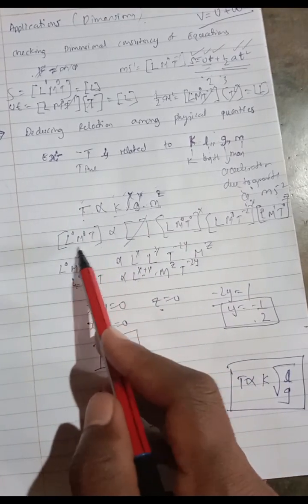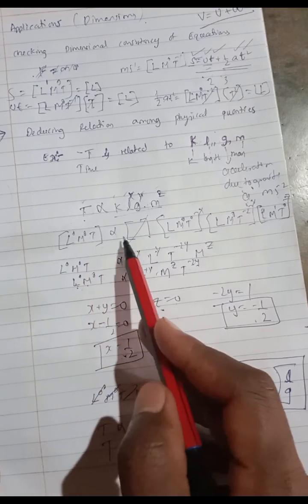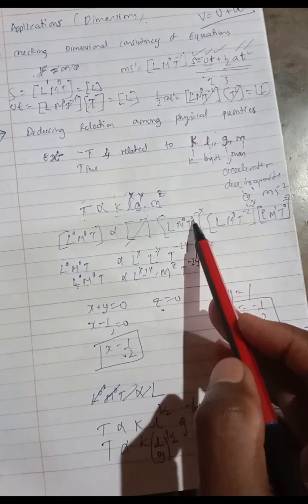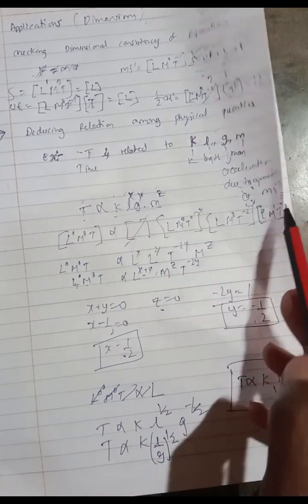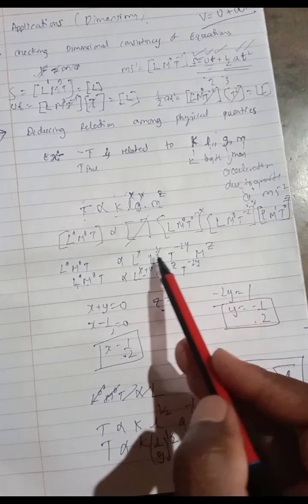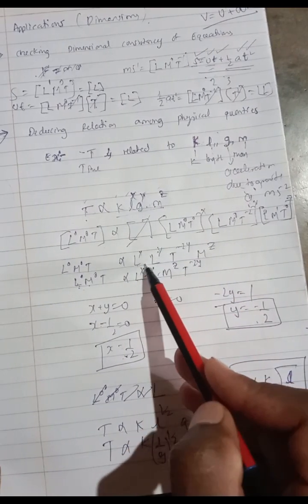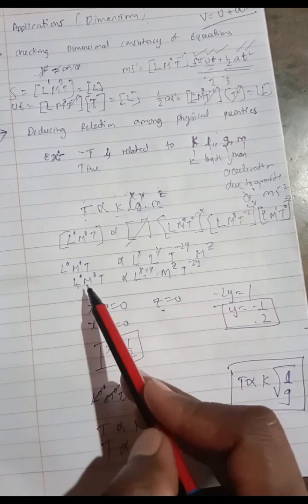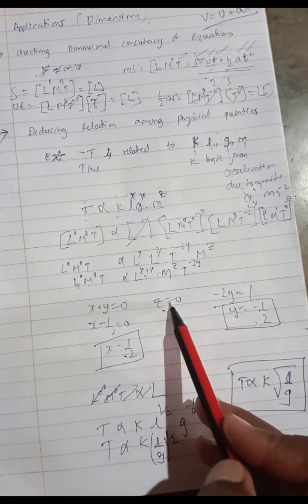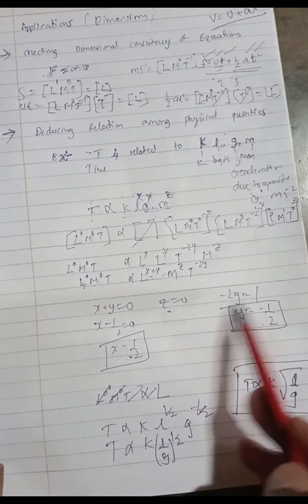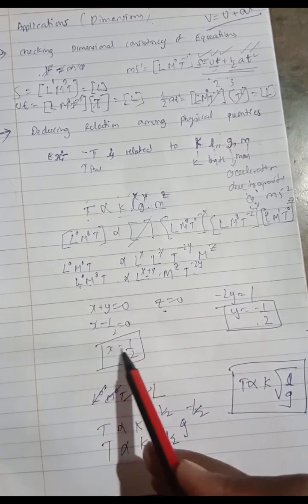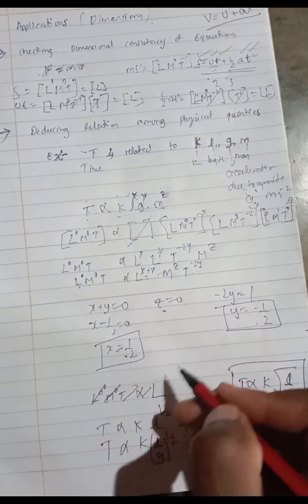And the dimensions of T will be written as L0 M0 T1, directly proportional to, and we are going to write all these dimensions similarly, raised to the power of x, y and z. If you multiply L to the power of x and do the mathematics, we get L common, x plus y, and M^z. To compare the powers between the right hand side and left hand side, you get x plus y is equal to 0, z is equal to 0, and minus 2y is equal to 1, and here y is equal to minus 1 by 2, and if you put minus 1 by 2 here, x is equal to 1 by 2.